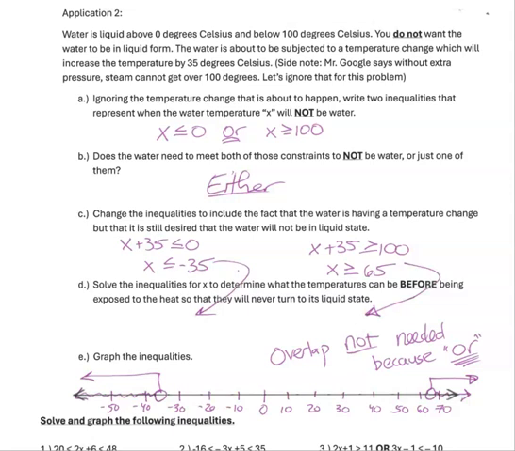So the first part says, ignoring the temperature change that is about to happen, write two inequalities that represent when the water will not be liquid. I said when the water temperature will not be water. It's supposed to say liquid. So when we're looking at this, the two times it's not going to be liquid is when it's less than or equal to 0 or when it's greater than or equal to 100. The question then becomes, does it have to have both of those characteristics or can it have either one of them? And the answer is it can have either one of them. If it is below 0 or above 100, then it is not liquid and we don't want it to be liquid.